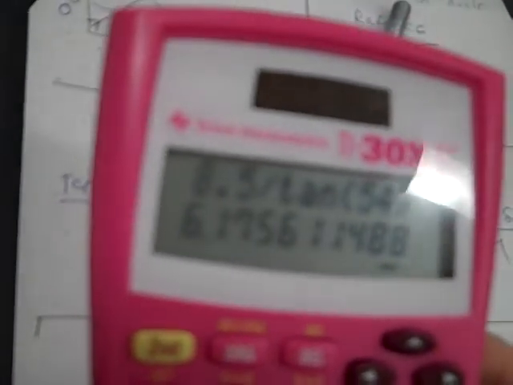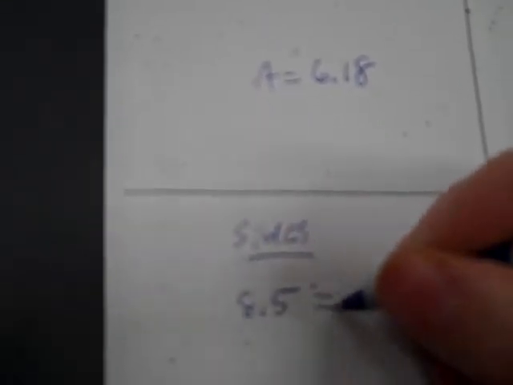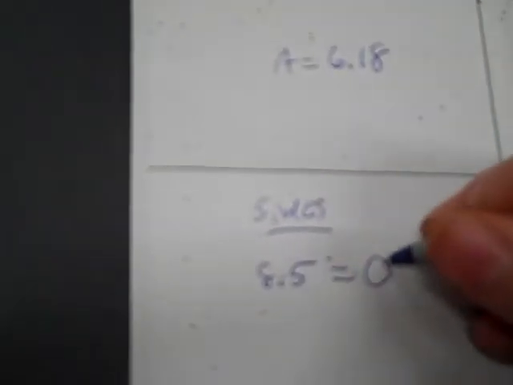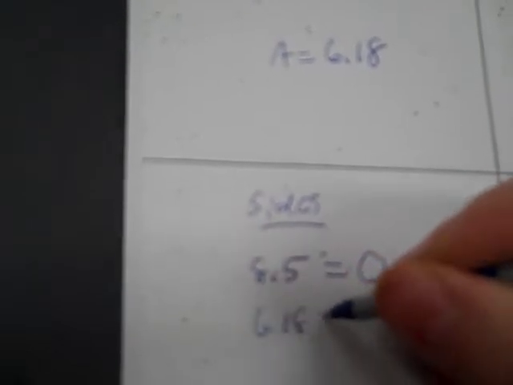8.5 divided by tan 54. 6.17, 6.18, a 5 would round that up, okay? So my A is equal to 6.18. And again, 8.5 was O, 6.18 is A. I don't care if you put the letters down there, just give me the sides.